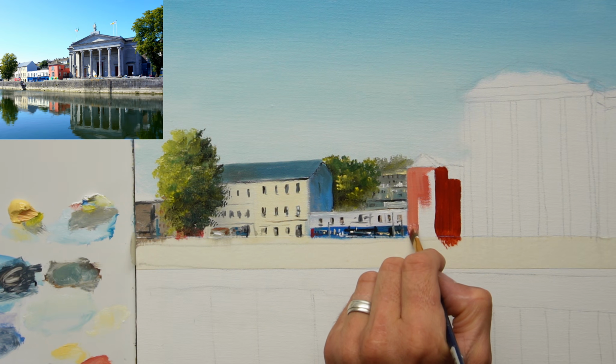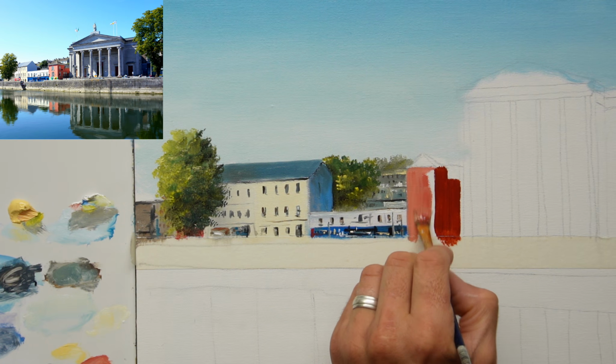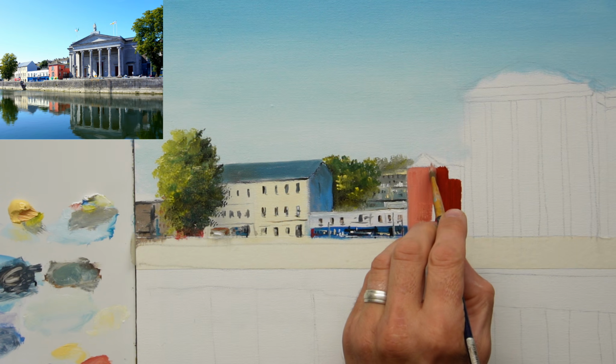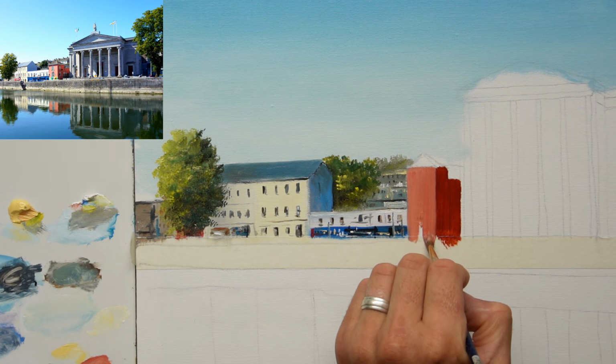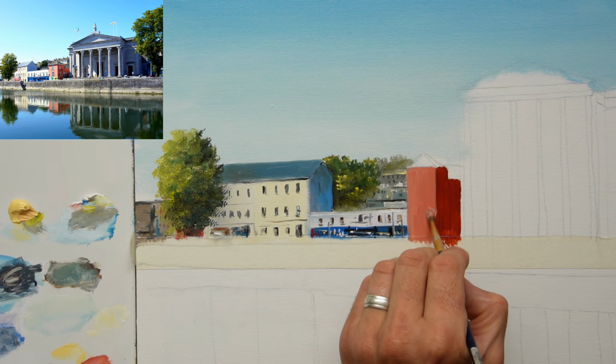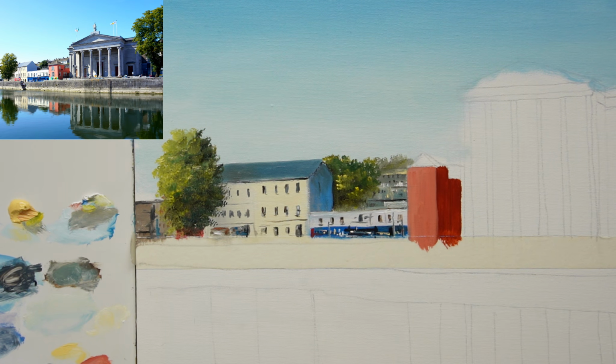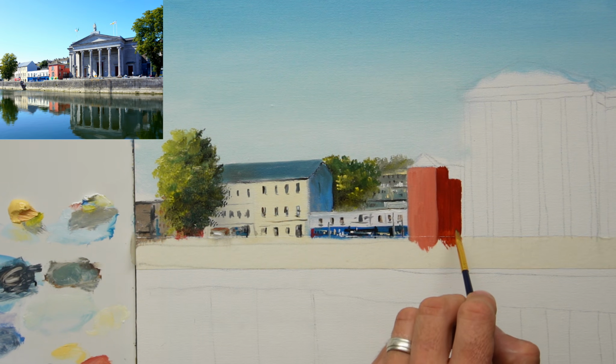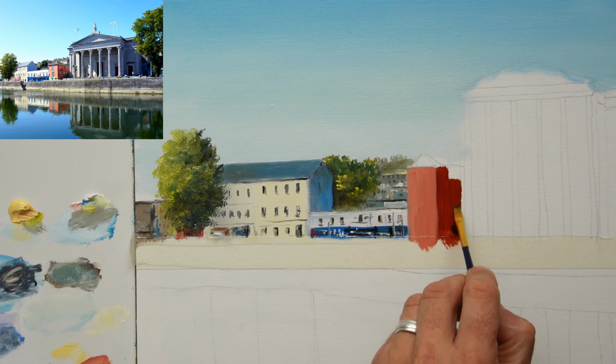And let's just cut that down in front of the rest of those buildings. This is quite wet, this paint. It's not very thick paint. It's a little bit on the wet side. We have that done. Next, I'm going to go back to my small brush. I'm going to take some burnt umber and a touch of black. And I just want to darken this as it goes into the back of the church in there.